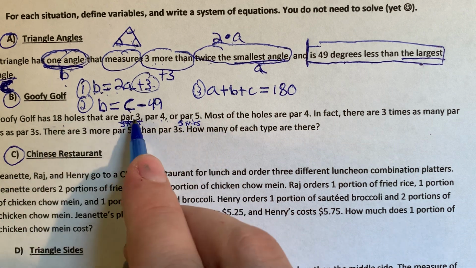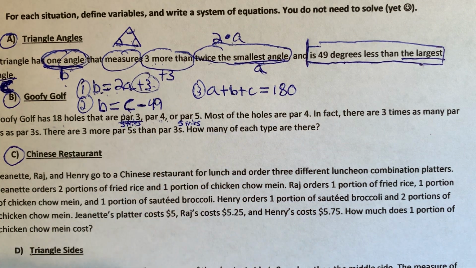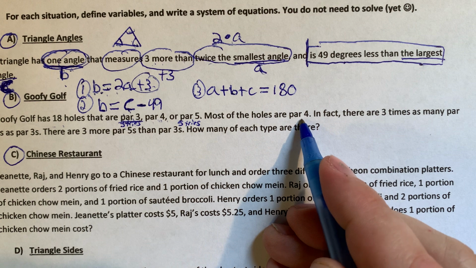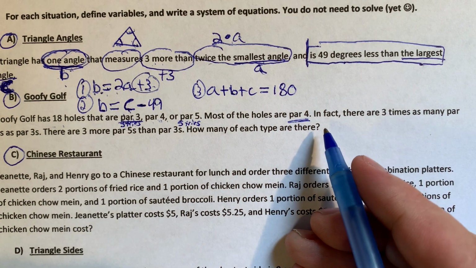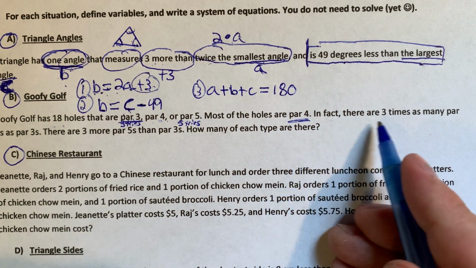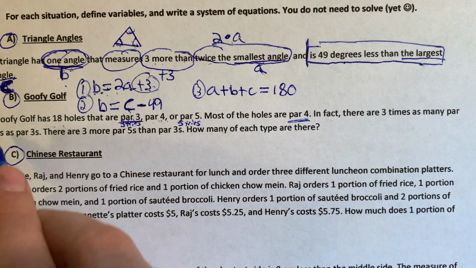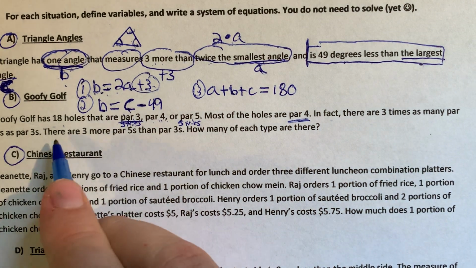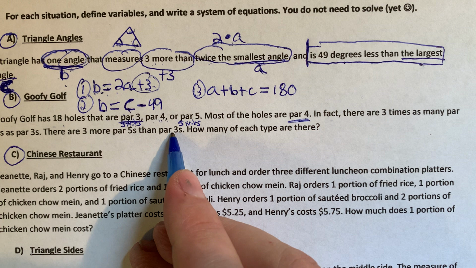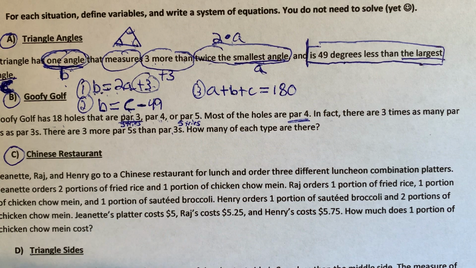So it has 18 holes that are easy, medium, or hard. Most of the holes are par 4. Okay, so most of the holes are medium. That makes sense. In fact, there are 3 times as many par 4s as par 3s. There are 3 more par 5s than par 3s. How many of each type are there? So, which of these equations are represented here?